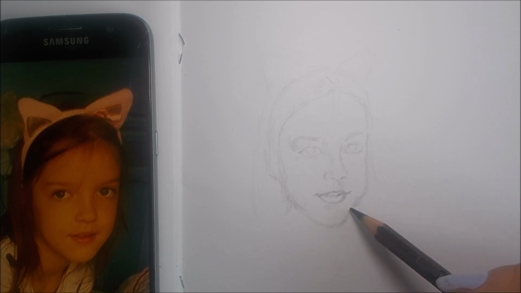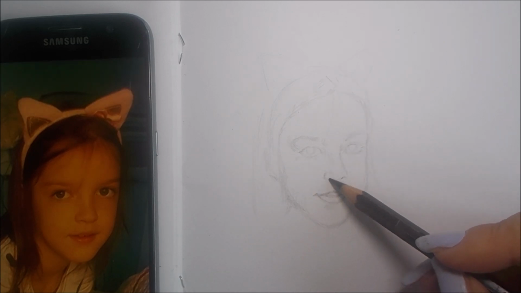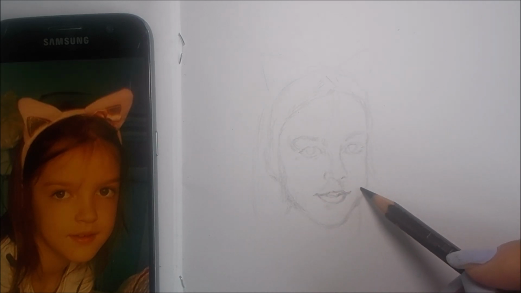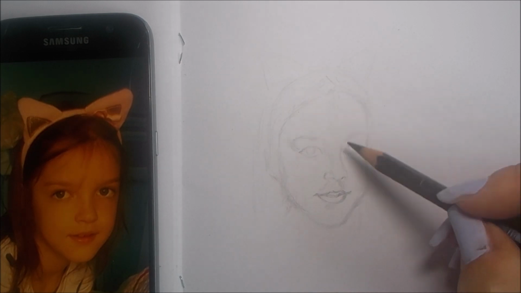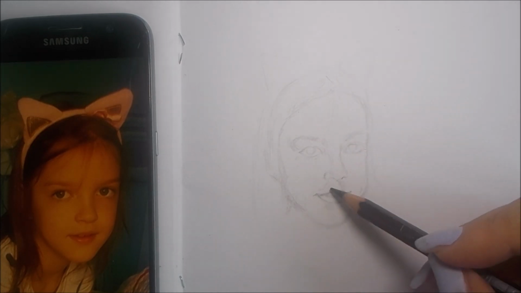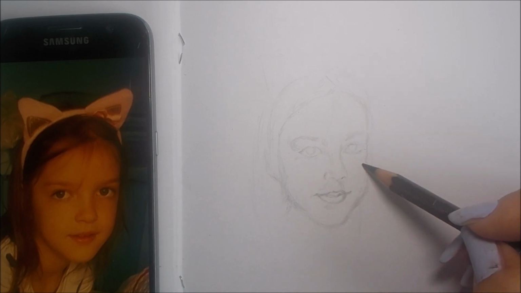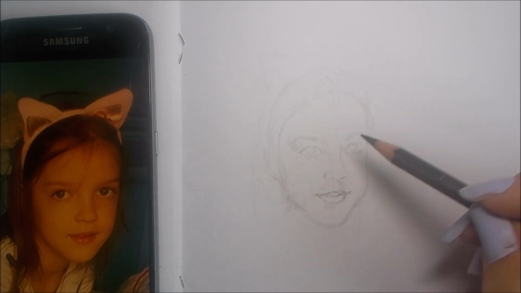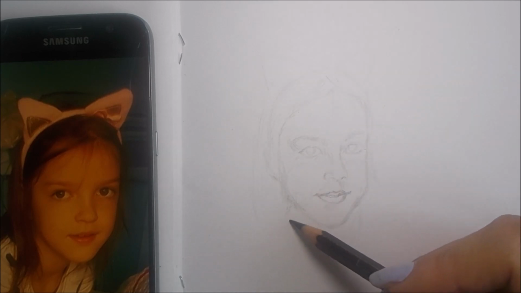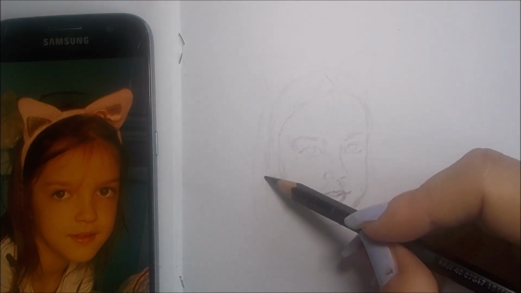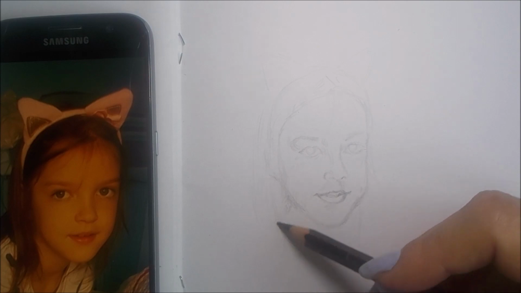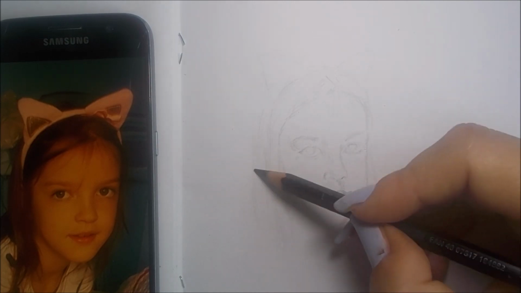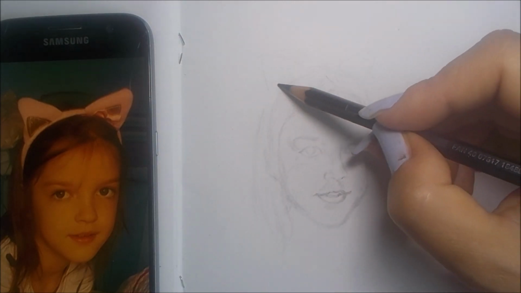She has this pointy chin and this little dimple on one side of her face. I'm just putting in some of the shading just to check whether this will look like her once we are done.